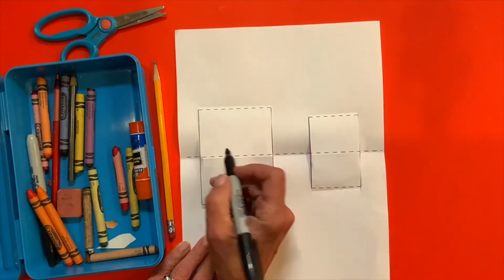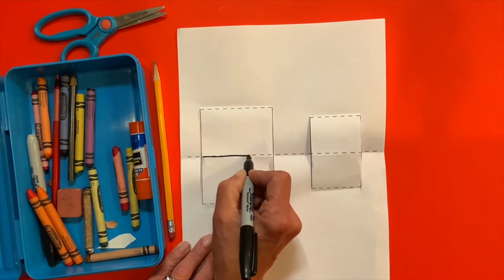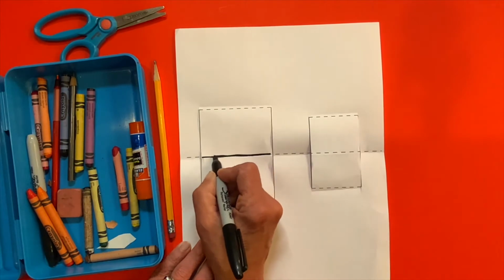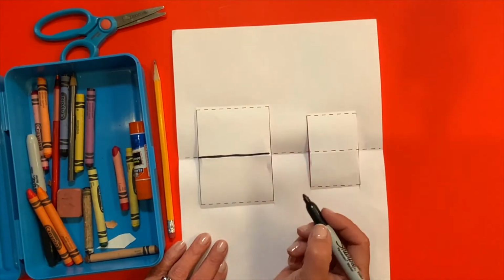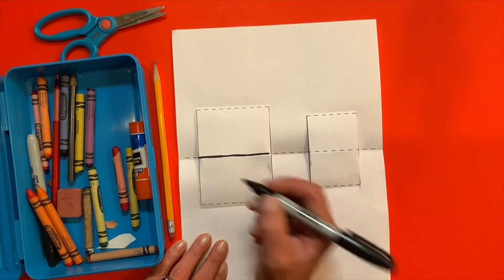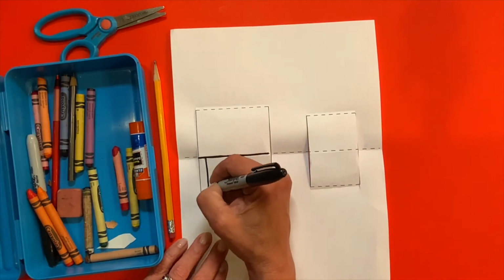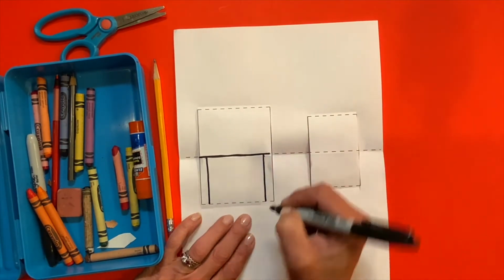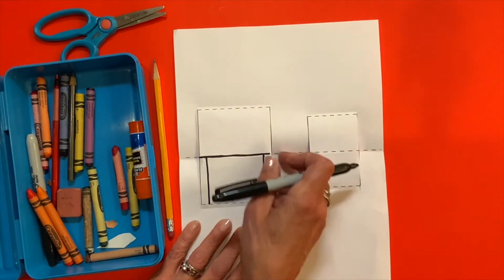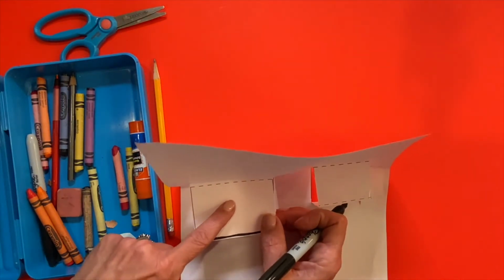The bottom part of the rectangle are the legs. So I'm going to draw right across here. So that's the top of the counter. So trace that part of this rectangle with your pencil. And then if you want some legs on the side of it, I might draw a straight line here and a straight line here.